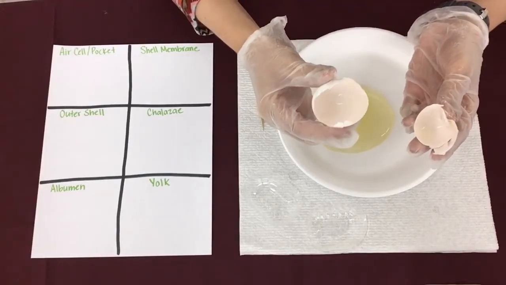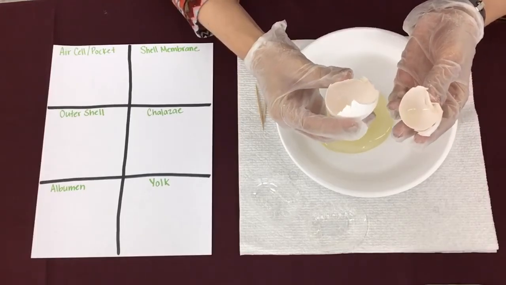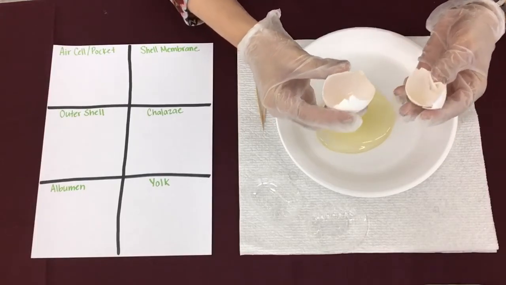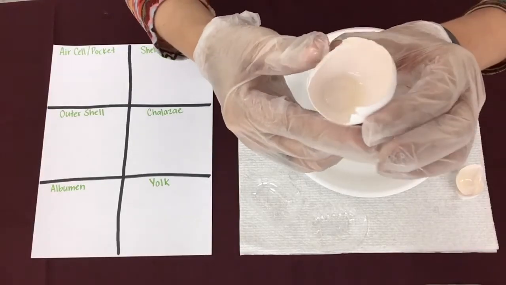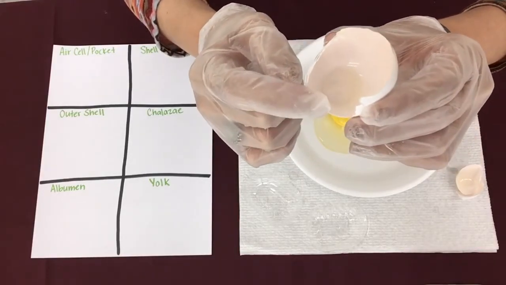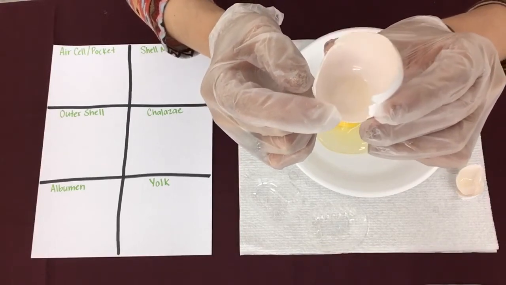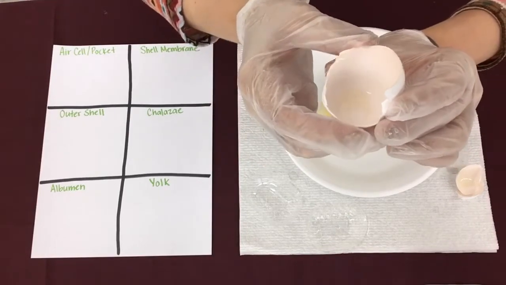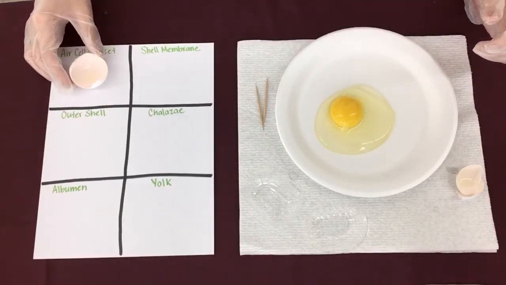When we have the 2 egg halves, we want to look to see which half of the egg has the air cell or pocket. This half of the egg has the air cell or pocket here. So now we're going to put this part of the egg onto our chart that says air cell and pocket.